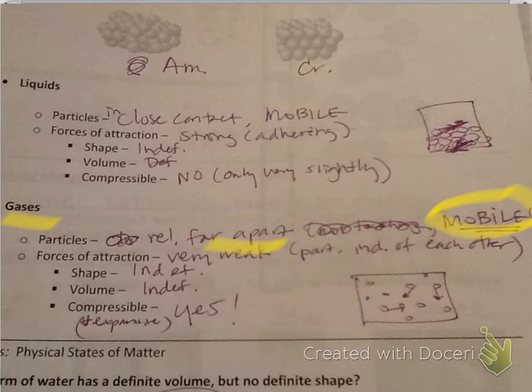Could you pour a gas? Yeah, you can probably pour gas, right? Because the particles are mobile from one container to another. It's kind of hard, but if it's a dense gas, you could do it.